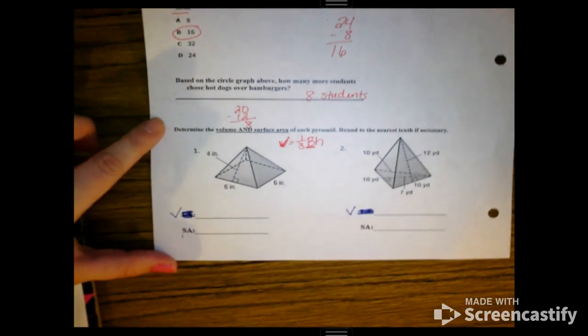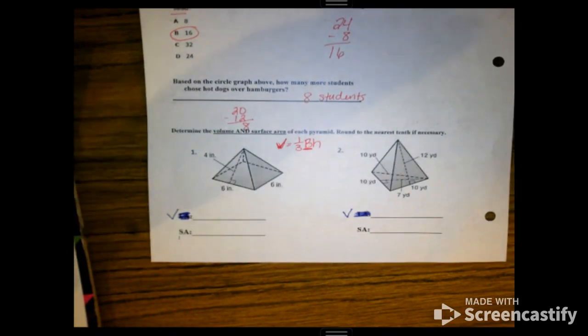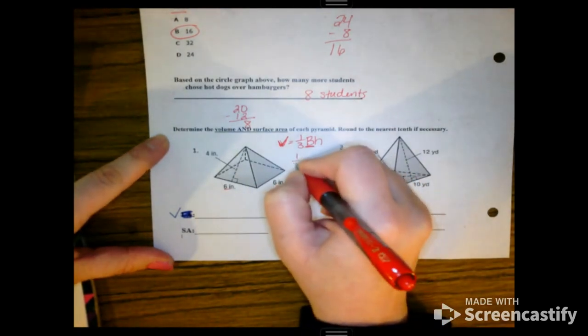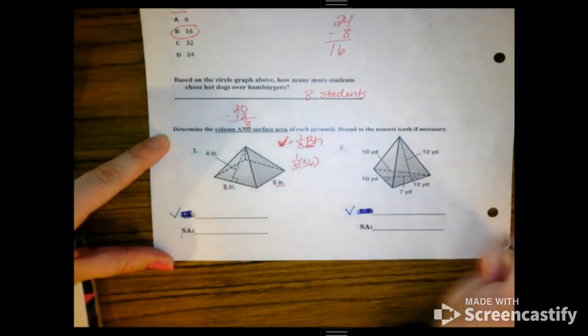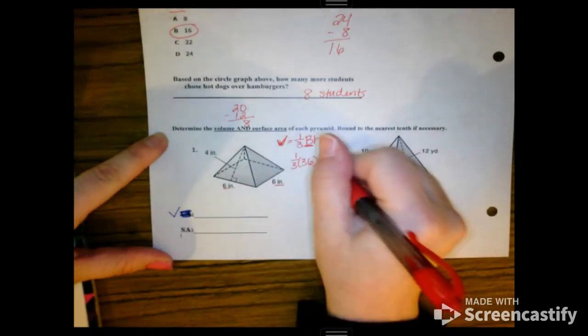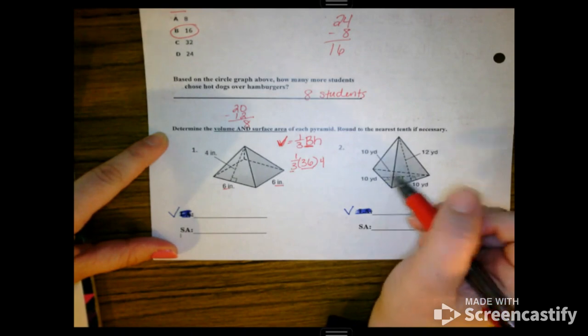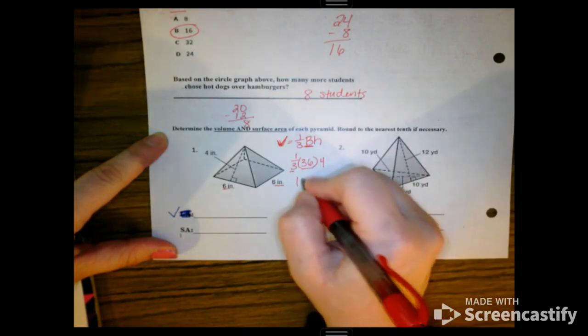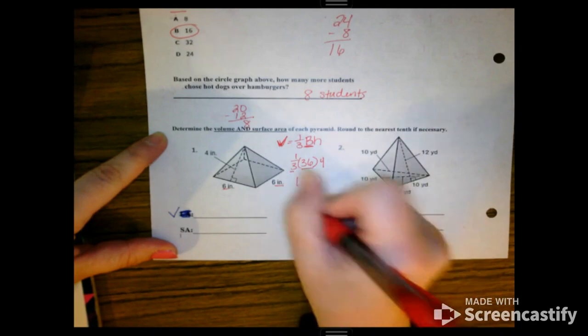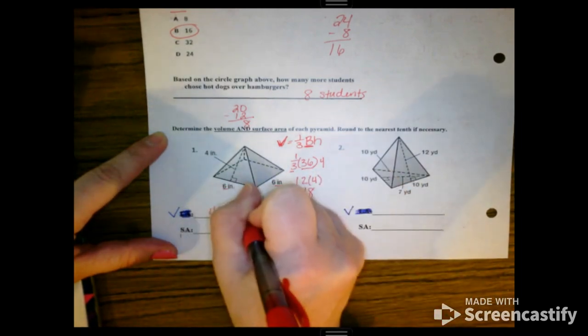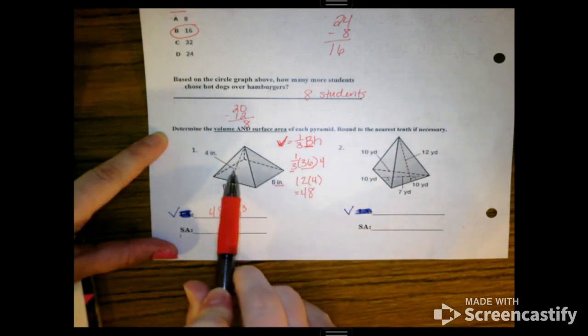What shape is my base? A square. Okay, so how do I find the area of a square? Base times height. So 6 times 6. So I have 1/3, 36. All right, what's my height? 4. Now, can I divide 3 and 36? Yeah. What is 36 divided by 3? 12. What's 12 times 4? 48. 48 inches cubed.